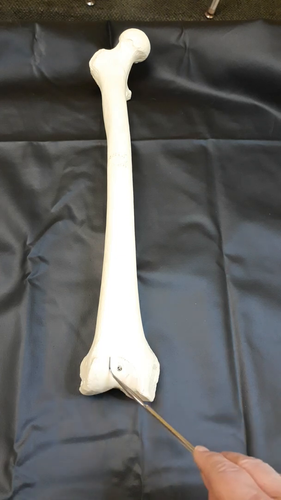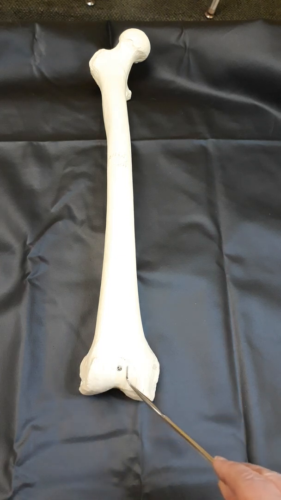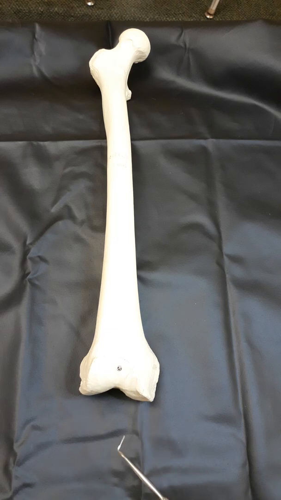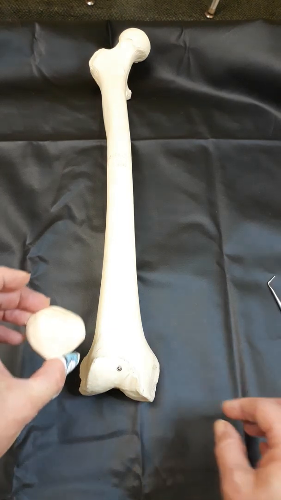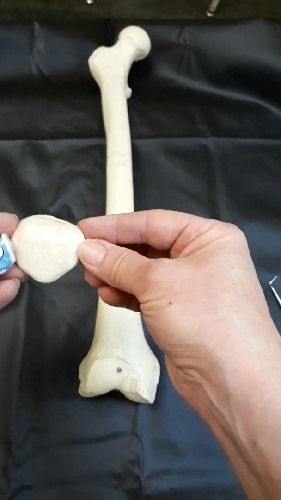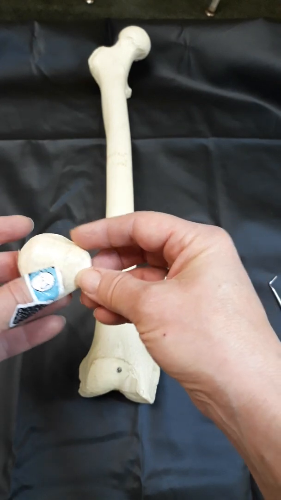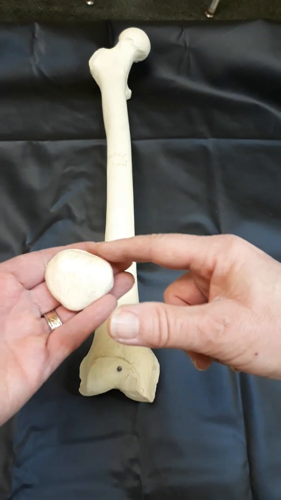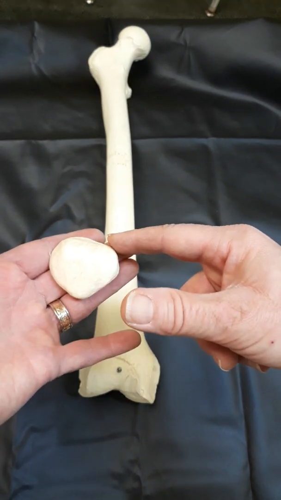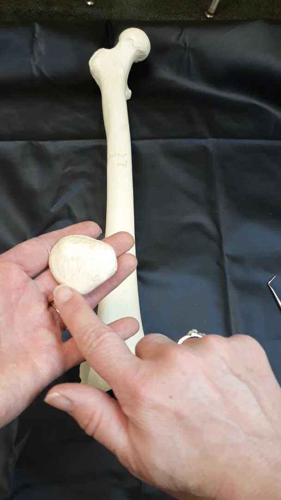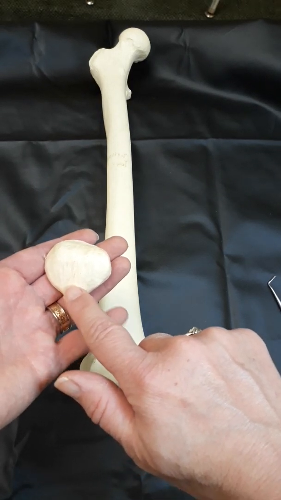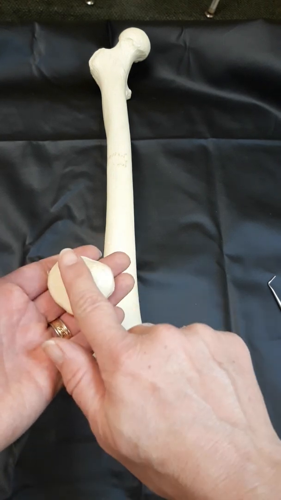And then, of course, in between those, you have this flattened surface where the patella fits, and this is called the patellar surface. And actually, I can show you that right now. So this is the model of the patella, the kneecap. The widened portion at the very top here, this is called the base of the patella. And then this pointy part is called the apex. The apex is going to point inferiorly.